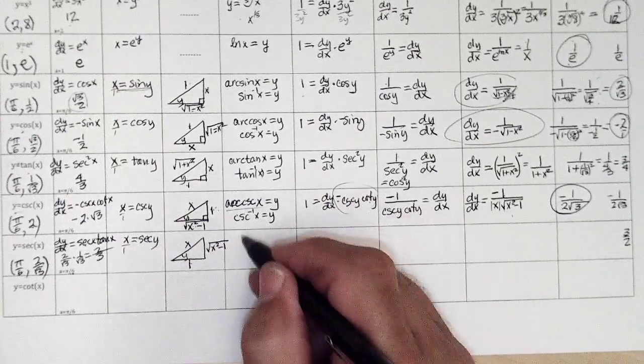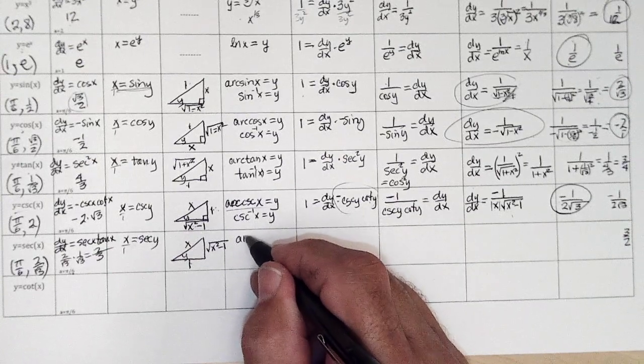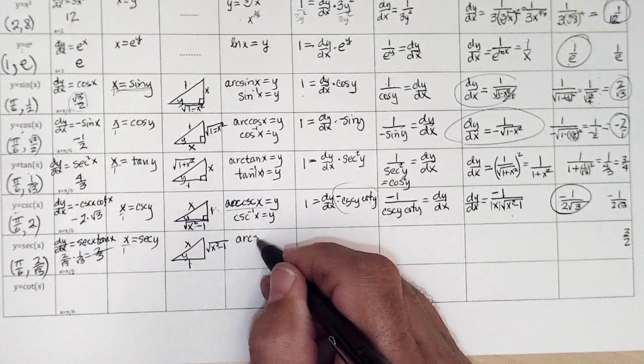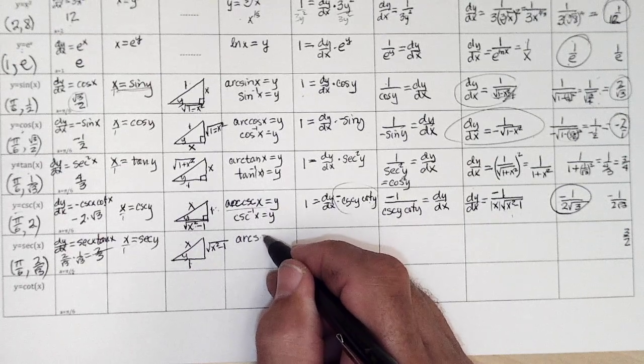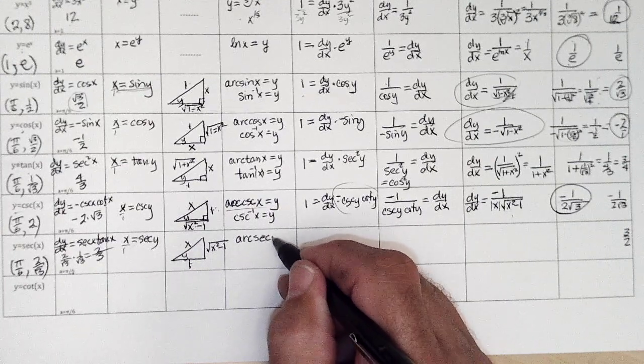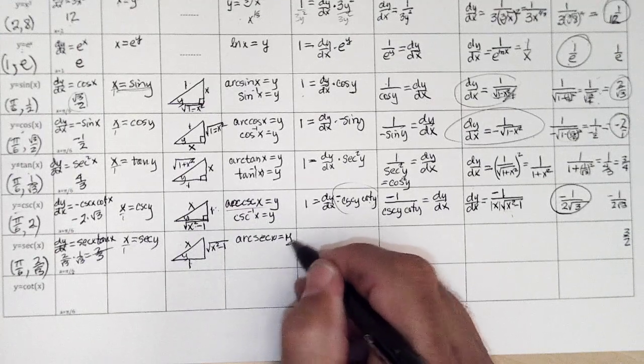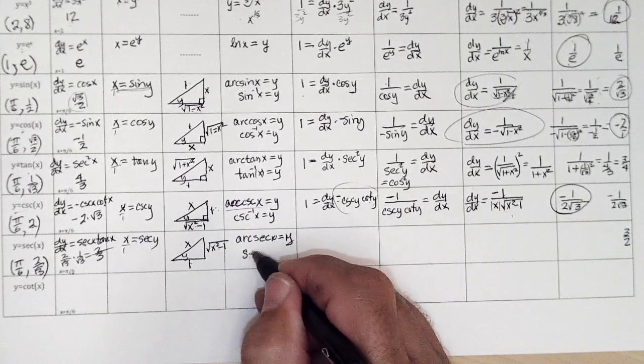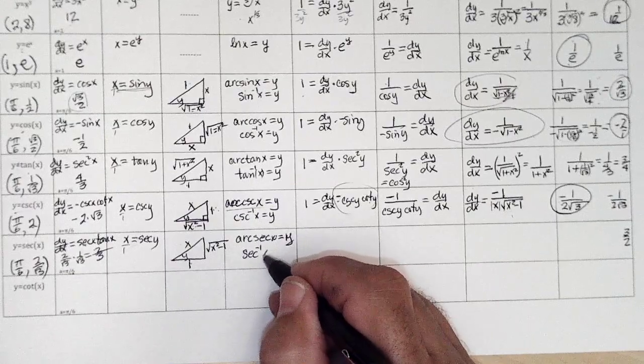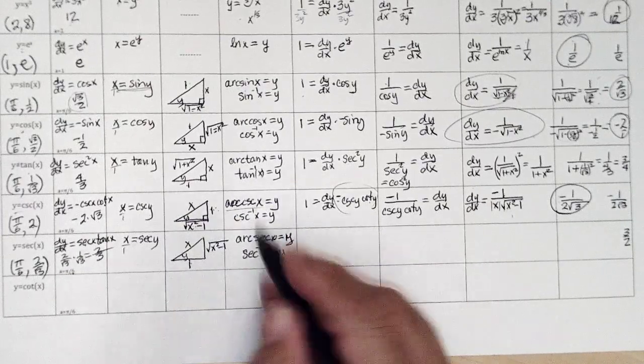Solving for y in this, arc secant of x equals y, or secant inverse of x equals y.